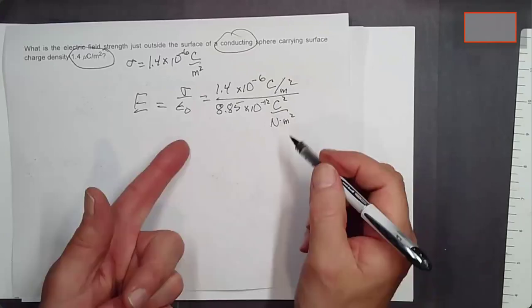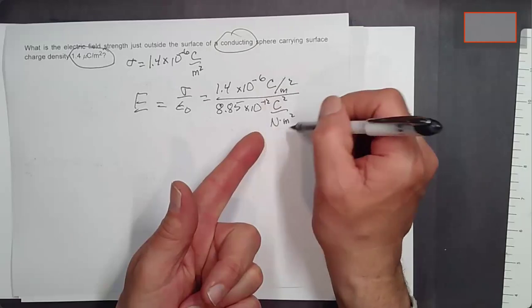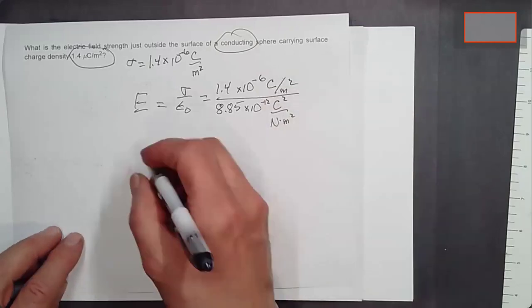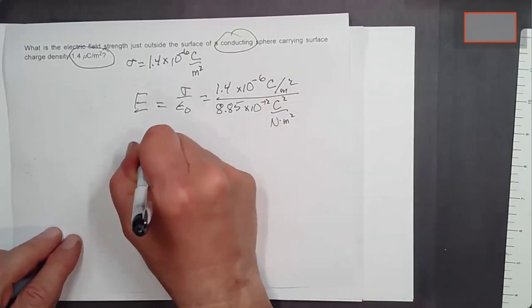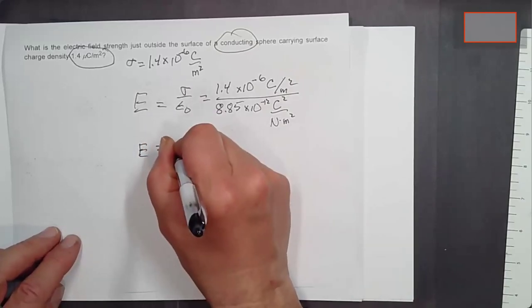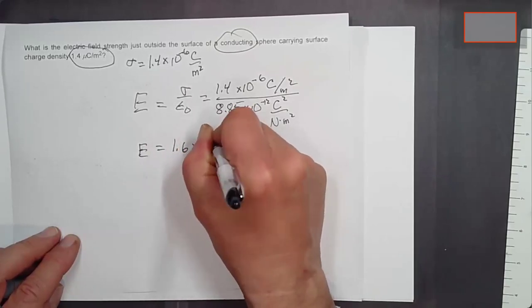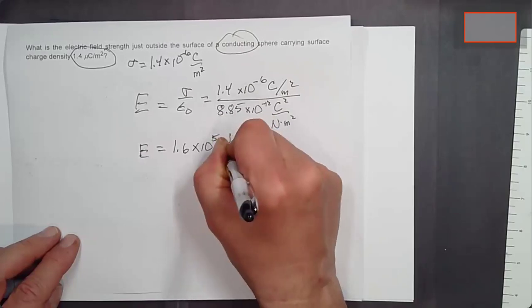And just plug in, I just did the dimensional analysis on those units there and showed you that it would end up being a Newton per Coulomb. And in this case, the electric field, you can check this, but it would be 1.6 times 10 to the 5th Newtons per Coulomb.